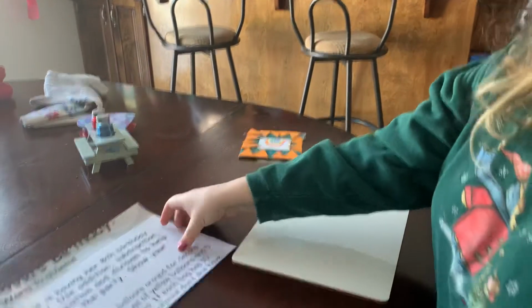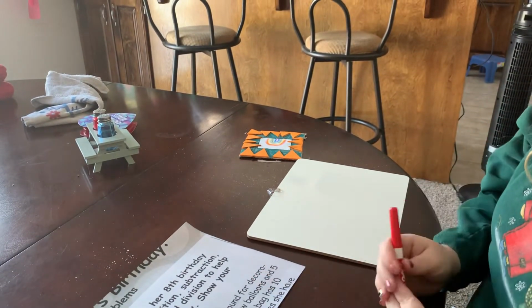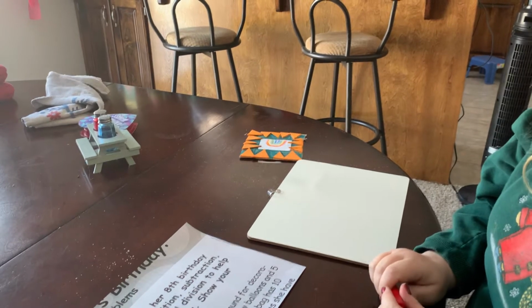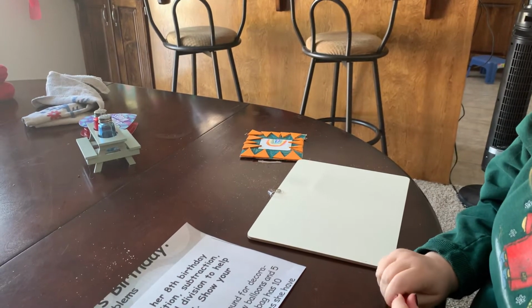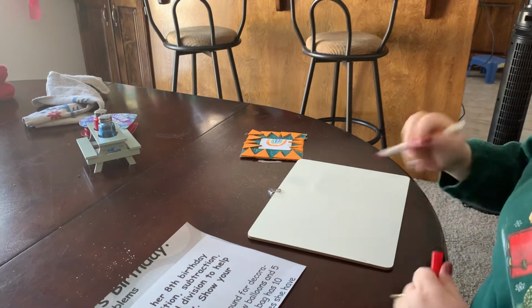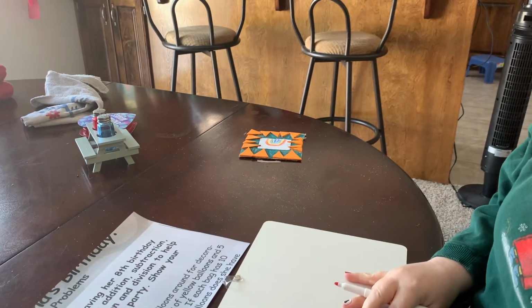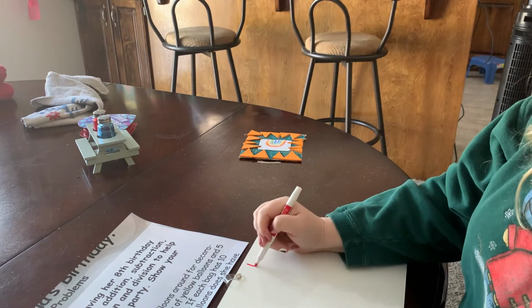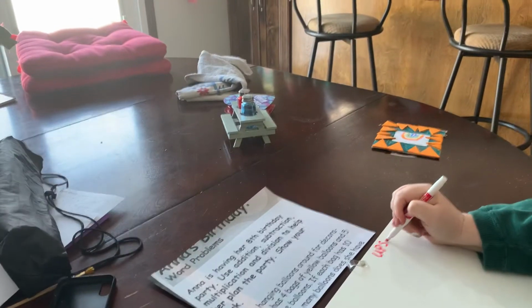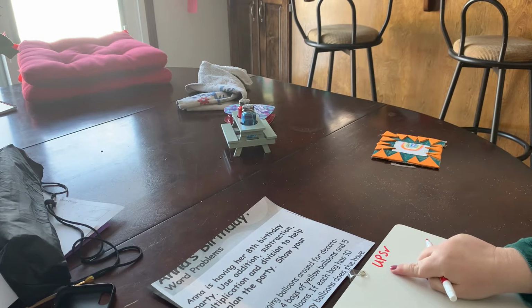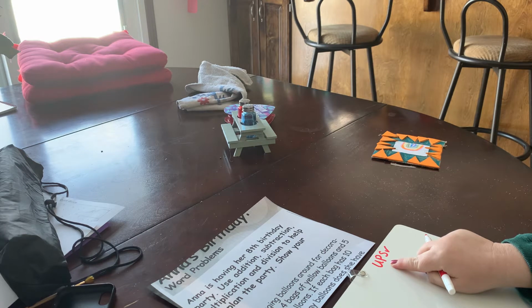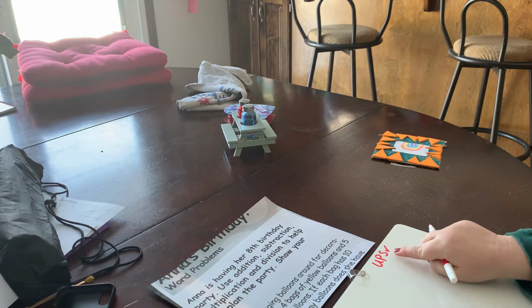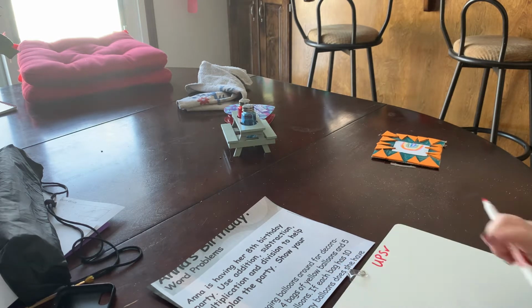All right. So our problem was: Anna is having her 8th birthday party. Use addition, subtraction, multiplication, and division to help her plan the party. Show your work. Now I'm going to get my slate board out. Remember UPScheck: U means I understand my problem and I outline it. P means I make a plan. S means I set up and solve, and then I go back and reread my answer and make sure it makes sense. I check my answer.